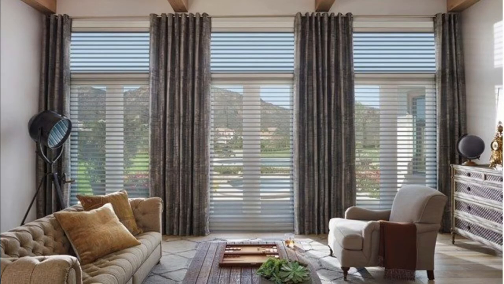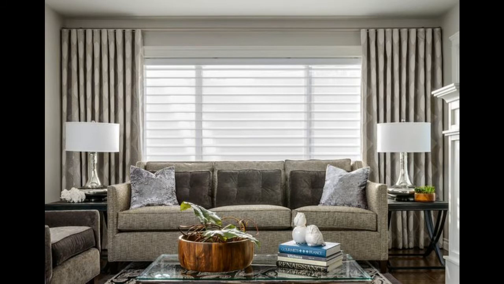Another thing you need to remember when you buy the rod for your drapery: make sure it's wide enough to let the drapery stack next to the window when you open it, not covering the window with its inner edges.